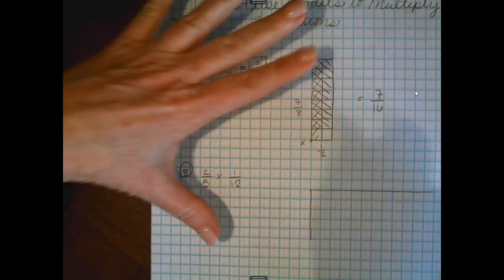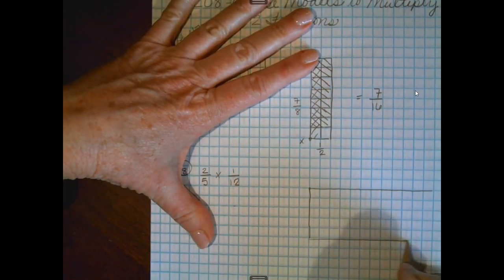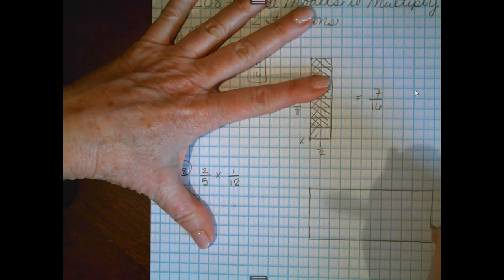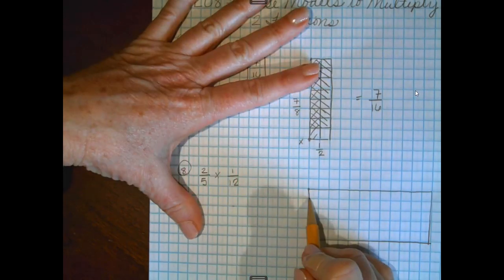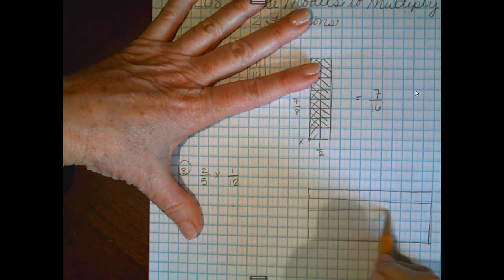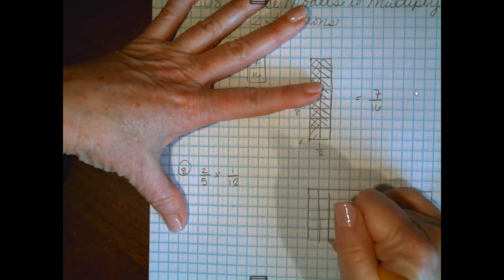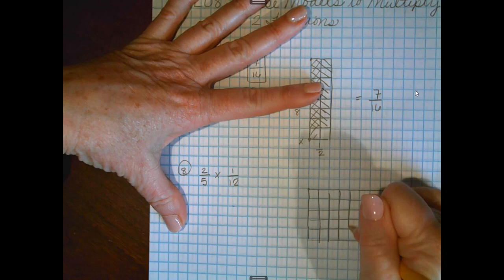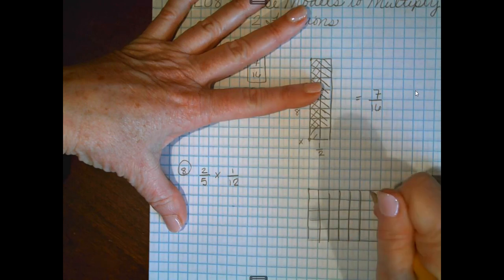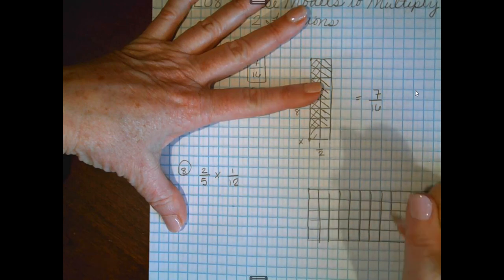All right, double check that. And then I'm going to connect them together. All right, so here are my 5 rows to represent my denominator in my first factor. All right, these are my 12 columns that represent my denominator in my second factor.